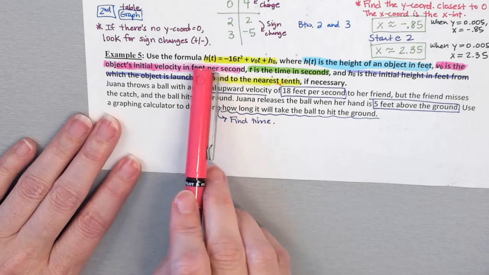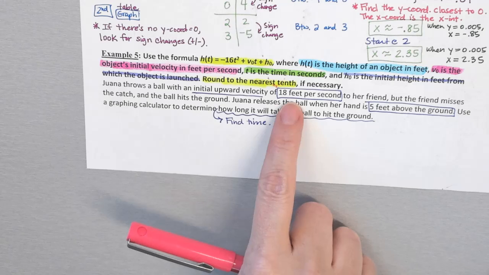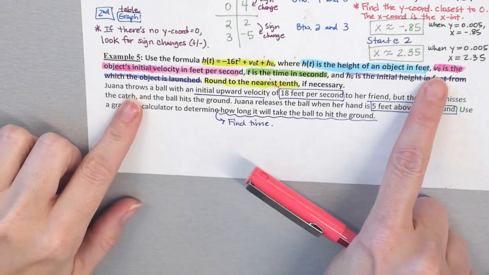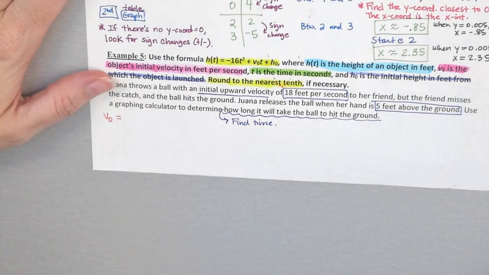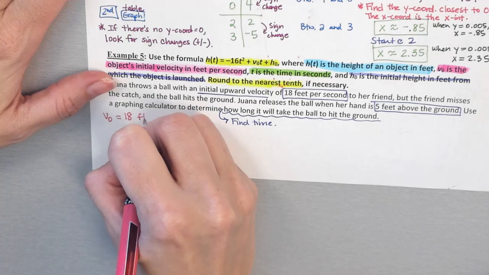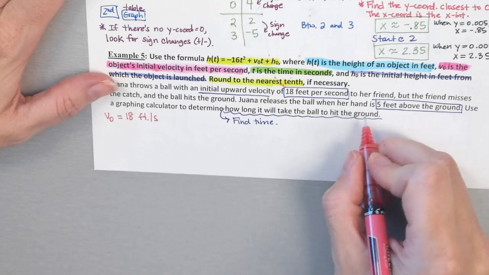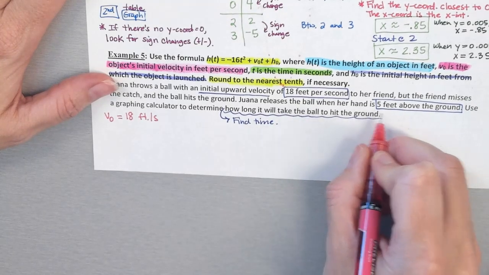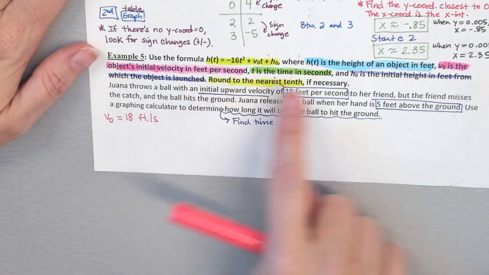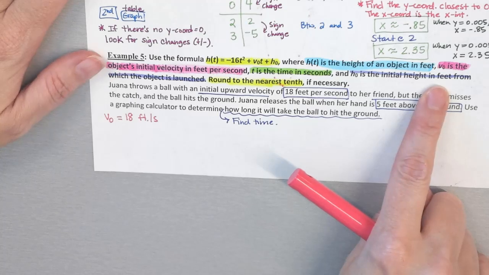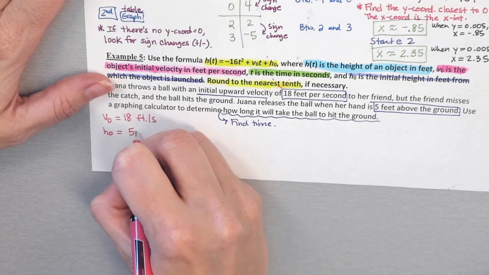So they give you a general equation and then some more information. So it says the initial upward velocity is 18 feet per second. We know that v sub 0 is the object's initial velocity. So the v sub 0 is going to be the 18 feet per second. Okay, and then the next one is that she releases the ball when her hand is 5 feet above the ground. Okay, so in this case, it says your h sub 0 is the initial height in feet from which the object is launched. So our h sub 0 is going to be the 5 feet.